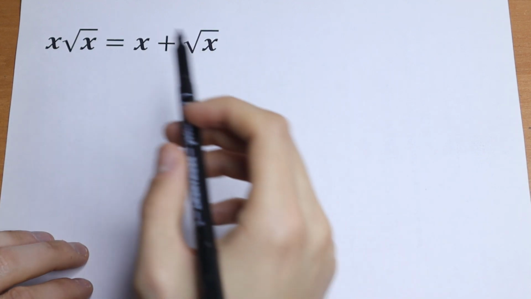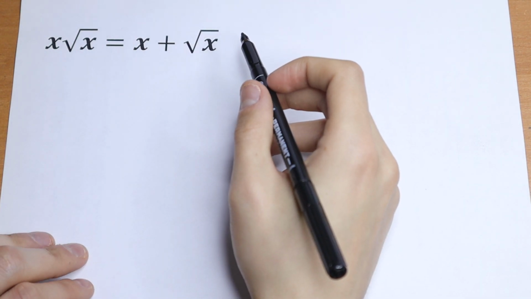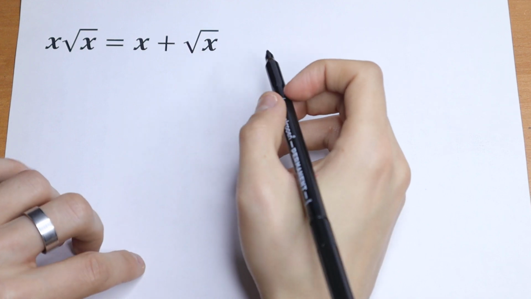Here we have an interesting equation: x square root of x equals x plus square root of x. If you know an answer, write your suggestion in a comment. So let's try to solve it.